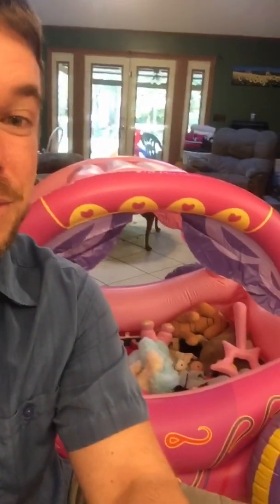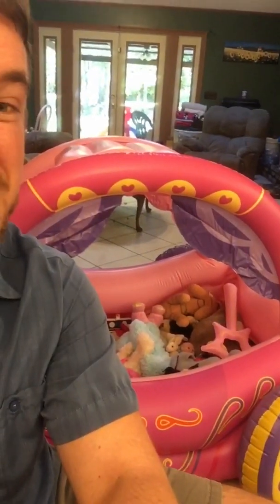I'm broadcasting today next to my daughter's inflatable car, currently filled with stuffed animals. It's quite comfortable, really. No more comfortable place to do algebra, in fact.